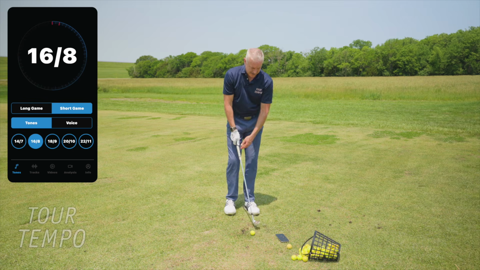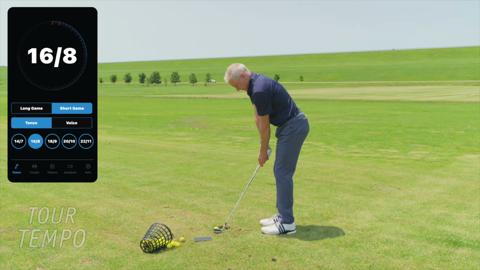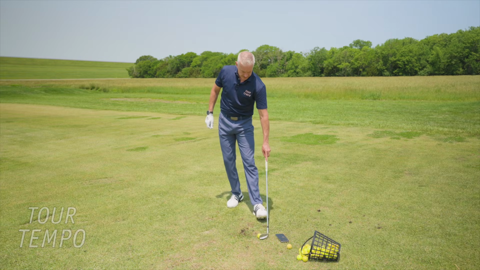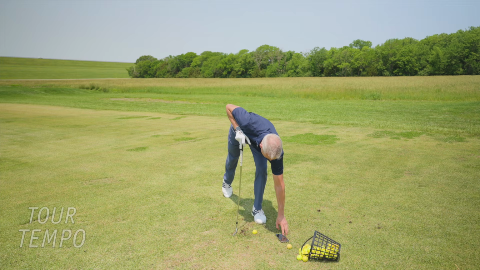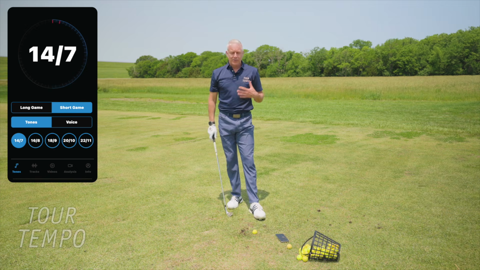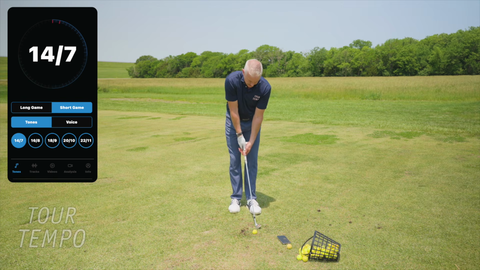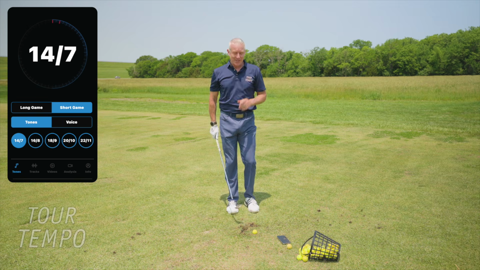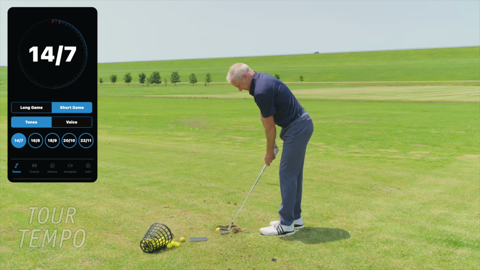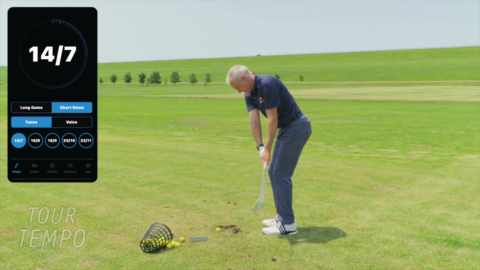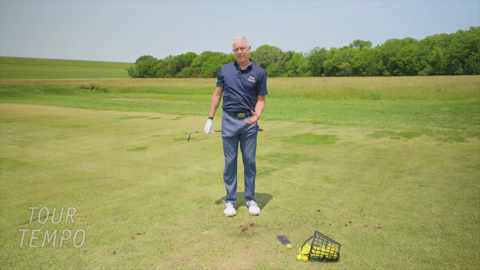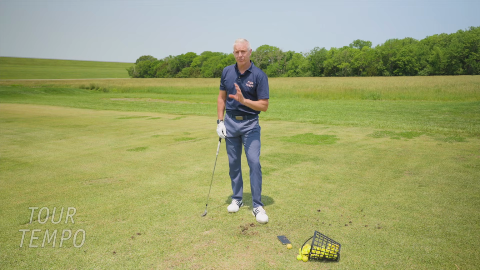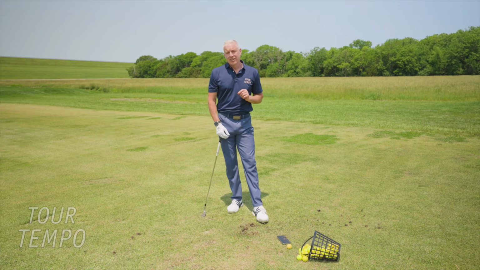Let's try 16-8. It's feeling a little quicker now. Bump, bump, bump. It's more of a 1-2, very quick. And now this is 14-7, which is the fastest tempo. It's going to feel super fast. Take a practice swing. Very quick, right? So you've got to get ready to go. And that was actually pretty solid. The goal of this is to feel the different tempos, see which one feels best for you, which one's most consistent for you, which one is producing the shot you want.